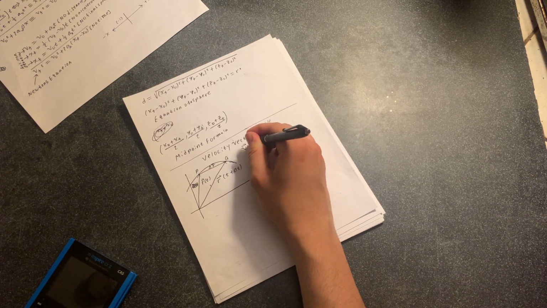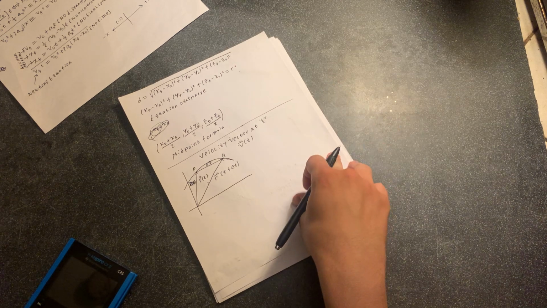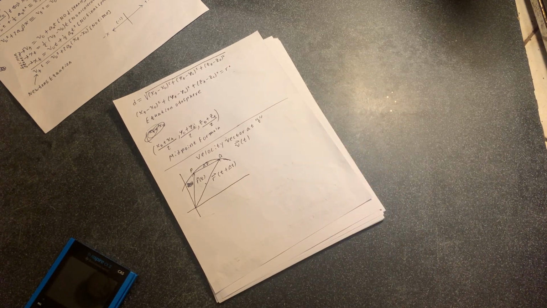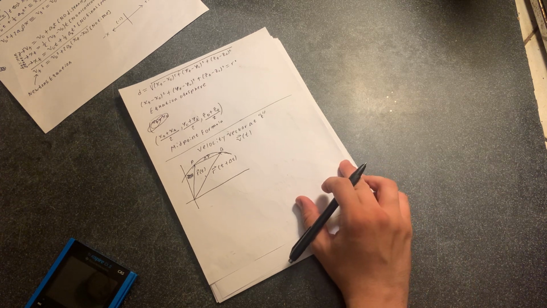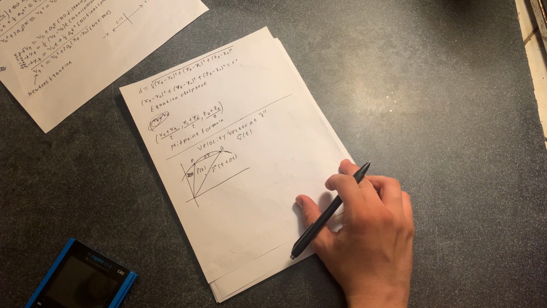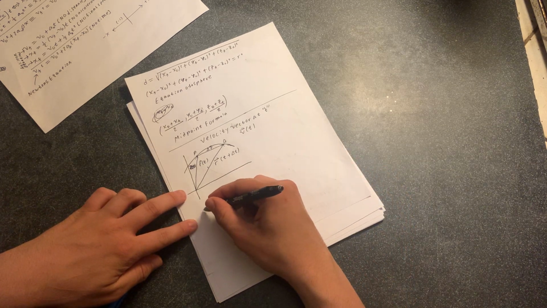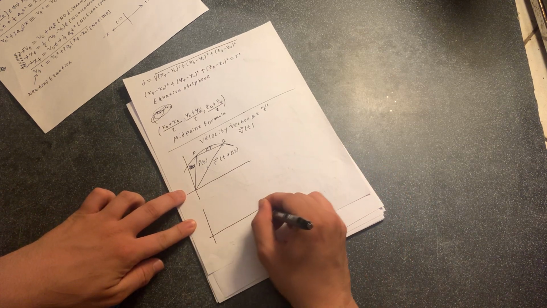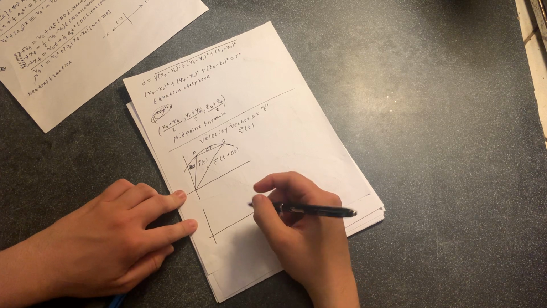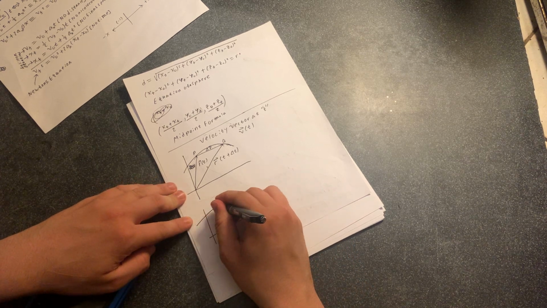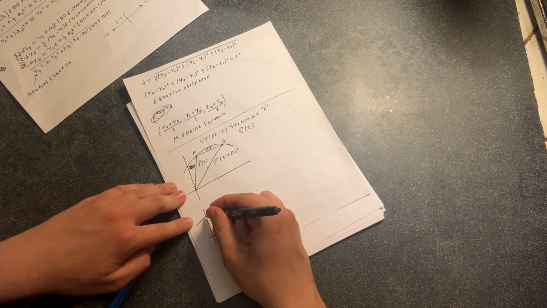So you can call this the v of t. And then it changes. So like, if you wanted to do another graph, I guess you could say this. So you take 2 points.